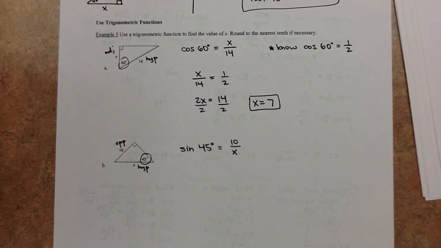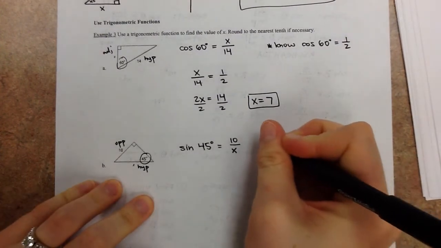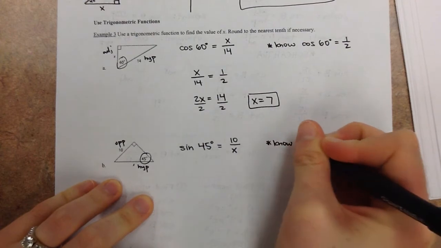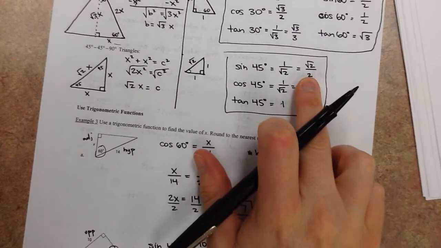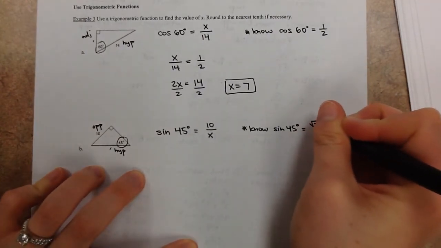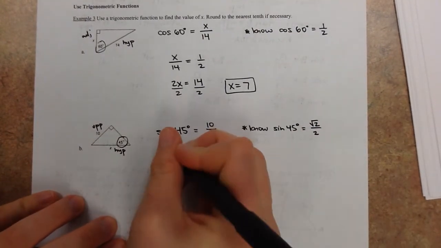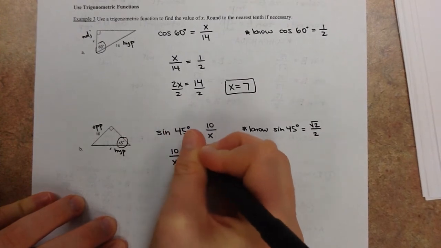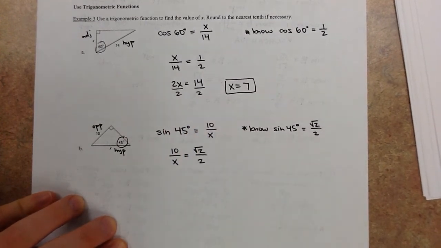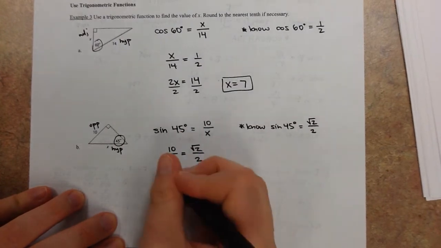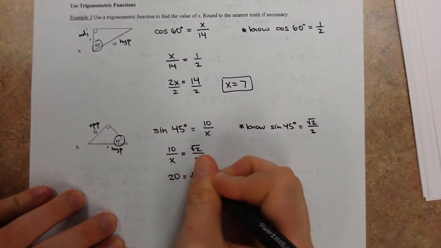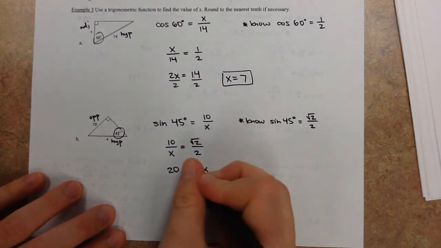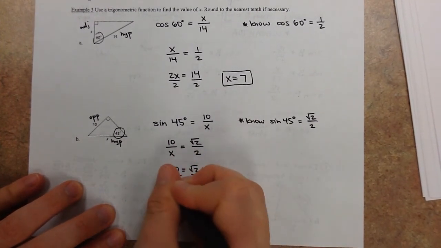But then we've got the very same thing going on that we did up above. We already know what the sine of 45 degrees is. Okay, so from our chart up above, we know that the sine of 45 degrees is root 2 over 2. Okay, so just like up above, we can set up a little equation. Okay, so cross multiply here. 10 times 2 is 20 equals, cross multiply here, we get root 2 times x. So to get the x by itself, I'm going to divide both sides by root 2.